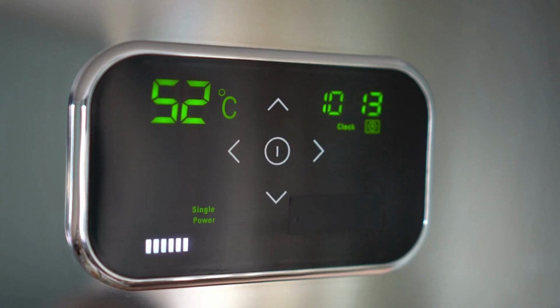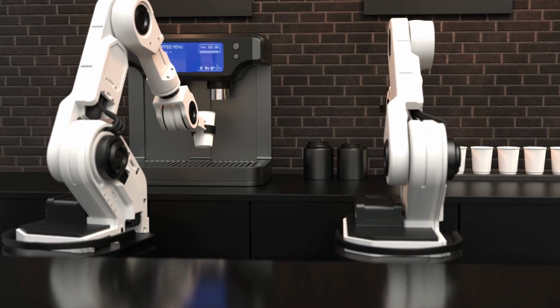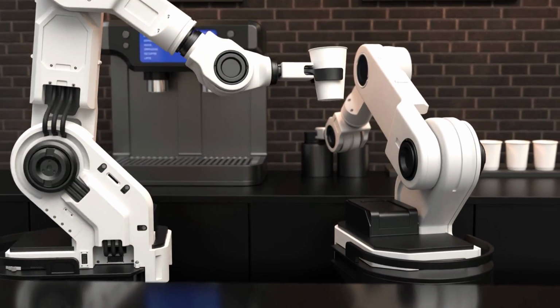It could adjust the thermostat based on weather forecasts, turn off unnecessary lights when everyone's out, or even make you a cup of coffee when it senses you're about to wake up.